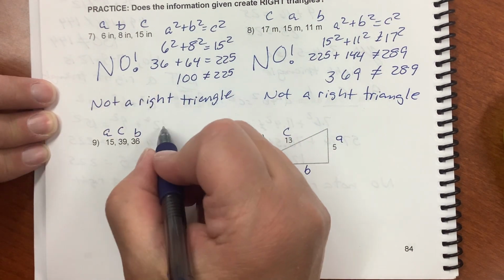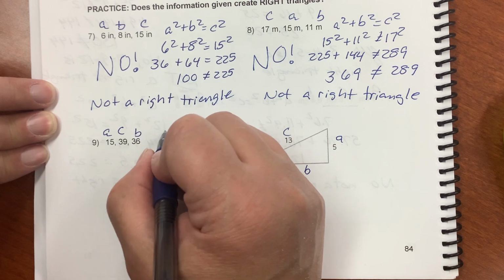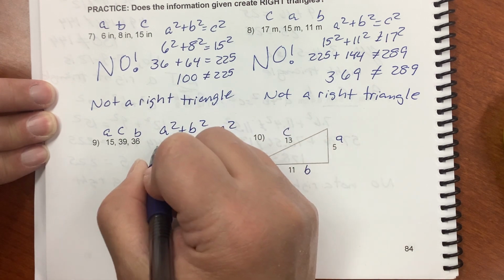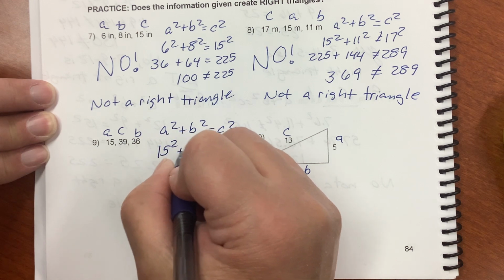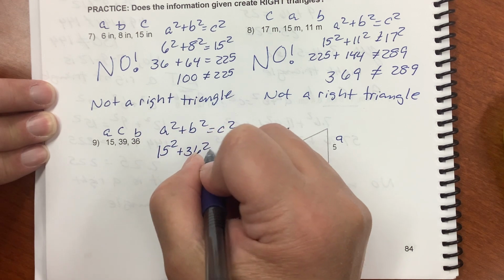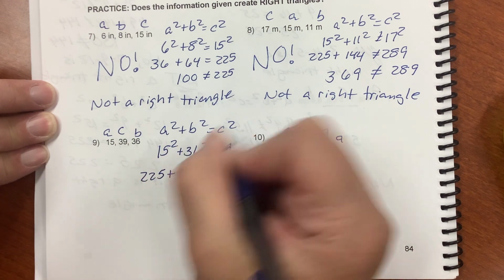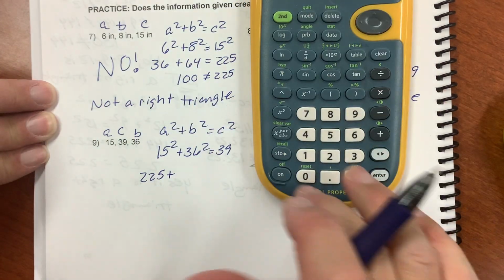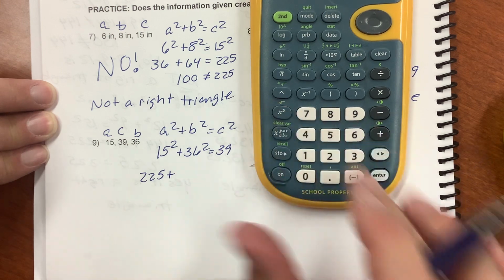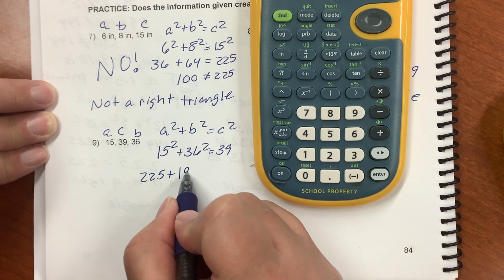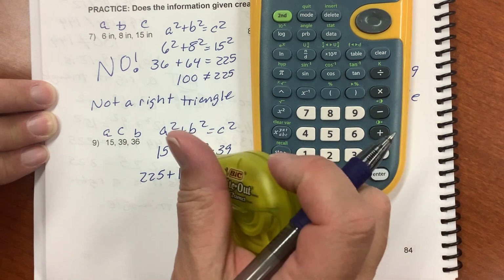Interesting. Again, make sure you have them in the right order. A squared plus B squared equals C squared. 15 squared plus 36 squared equals 39 squared. 225 plus no idea. So 36 squared equals 1296. That's a big number. But you were going to write it wrong.